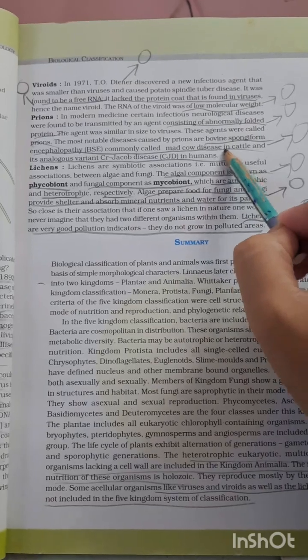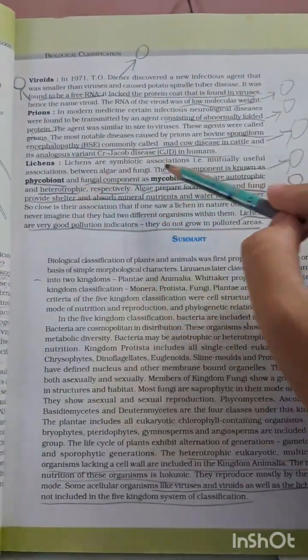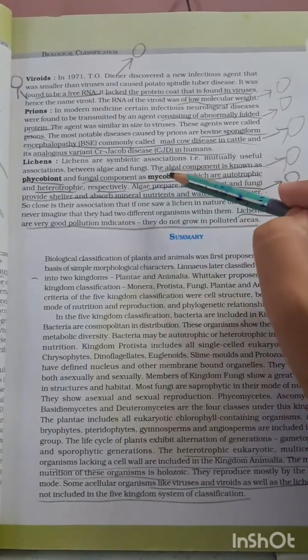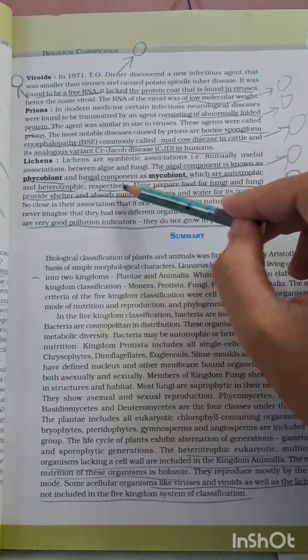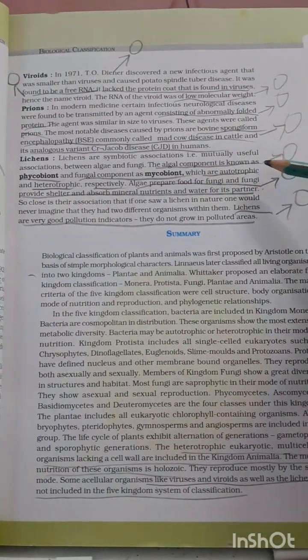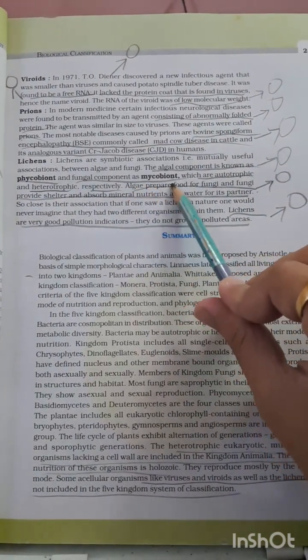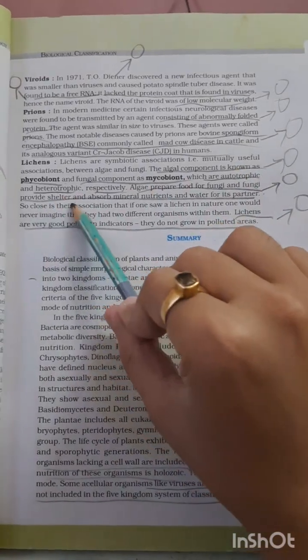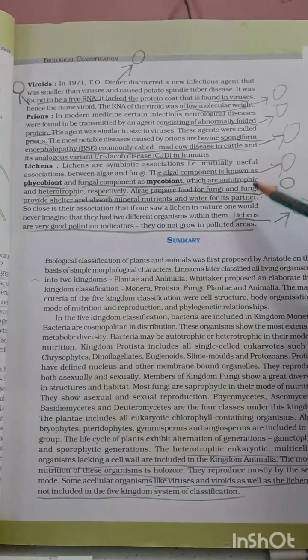You have to remember. Now, coming to the lichens, the name of the algal component and the name of the fungal component is asked frequently. That is, the algal component is phycobiont and the fungal component is mycobiont. You have to be very clear. And which component does what, you have to remember. That is, algae prepare food for the fungi, and fungi provide shelter and absorb mineral nutrients and water for its partner. You have to remember this sentence.